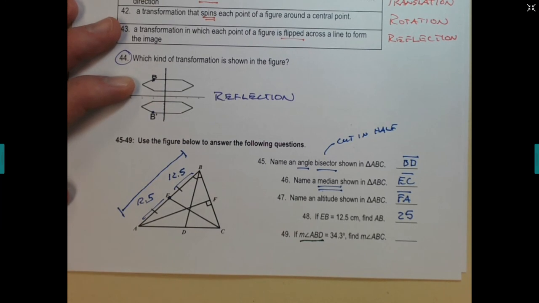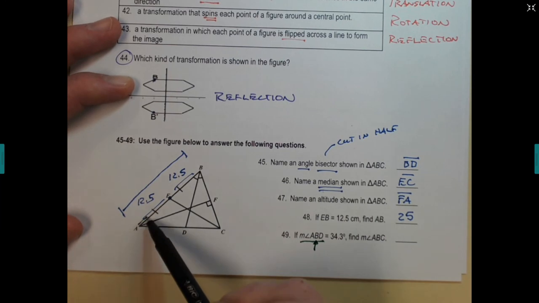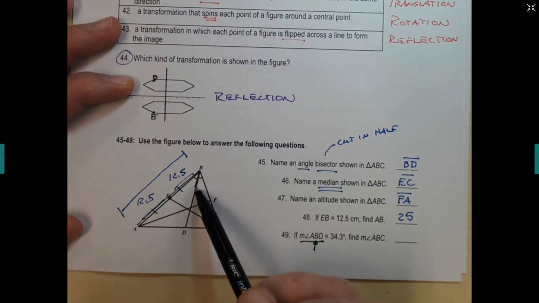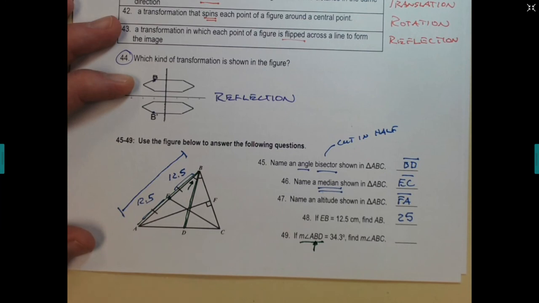A is at the bottom left. No, I know where the letters are, but you said it's angle ABC. Where is that angle? At the top. Okay, but you understand there are kids in this class that don't know where that angle is. You're absolutely right. That middle letter really defines and narrows down the location. Angle ABD is this angle right here. It's at the top, but we only want the one on the left.